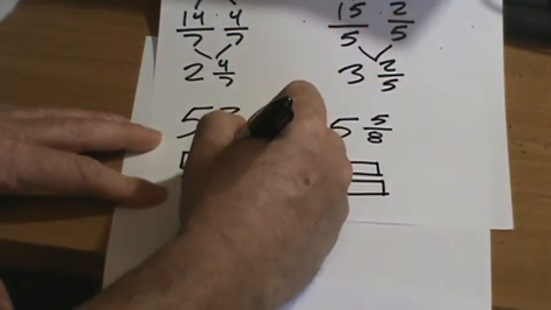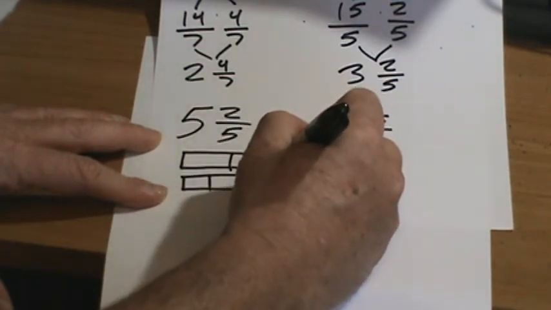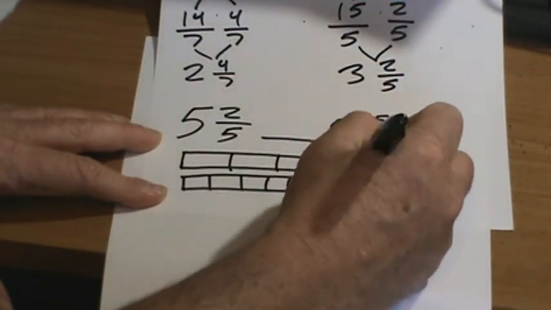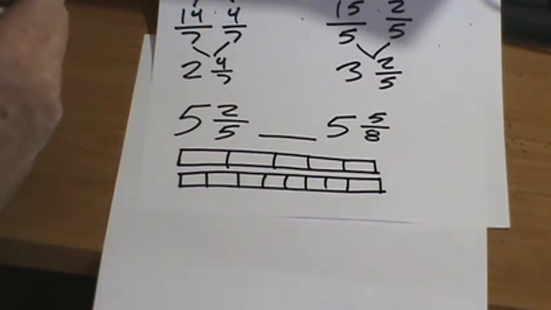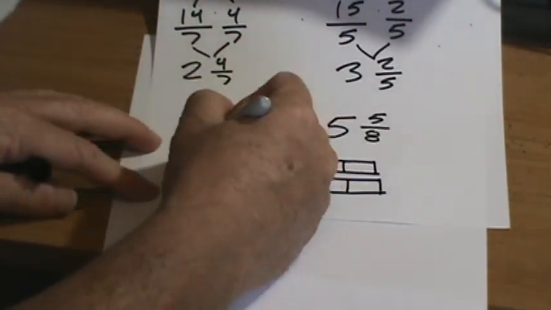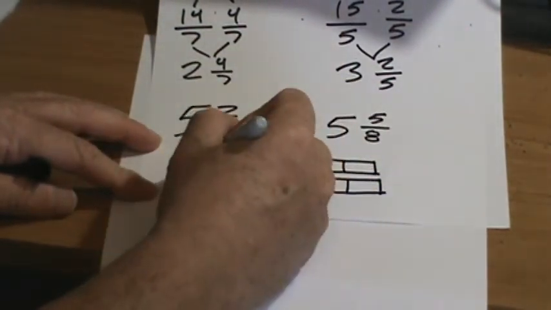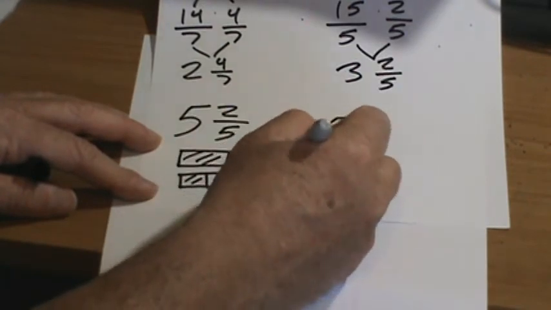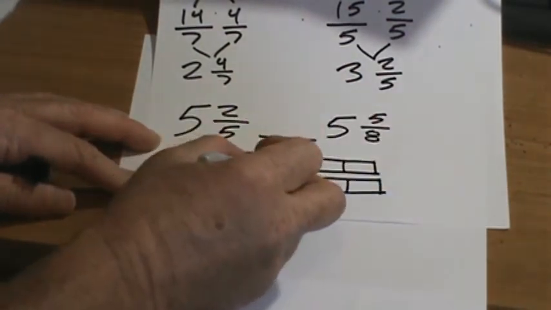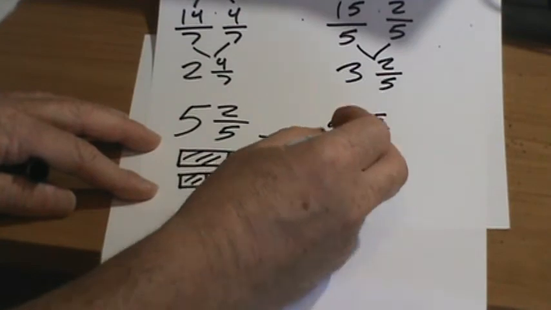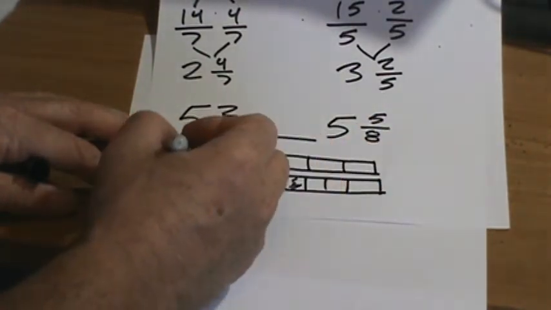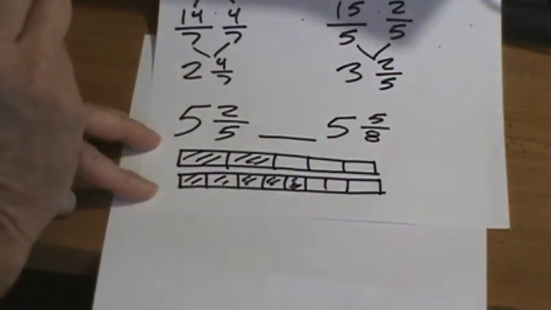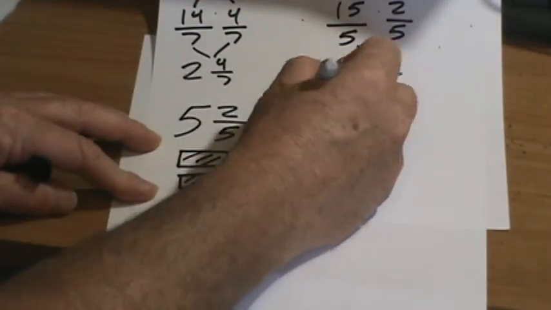And this one into eighths: 1, 2, 3, 4, 5, 6, 7, and 8. Okay, so we have 2 fifths and 5 eighths. I'm going to show you here that 5 eighths is greater than halfway to 8, but 2 fifths is less than halfway to 5. Okay, so 5 and 5/8 is definitely greater.